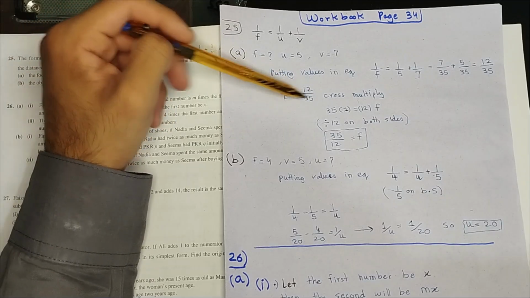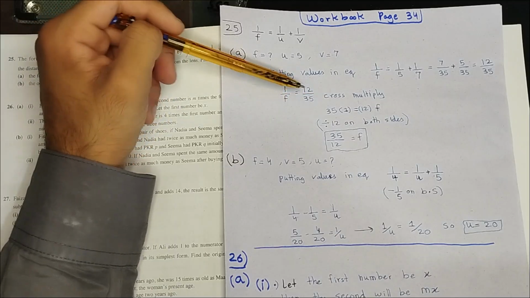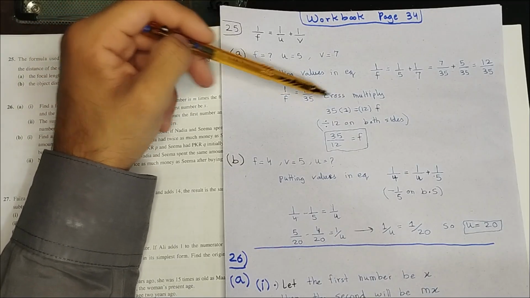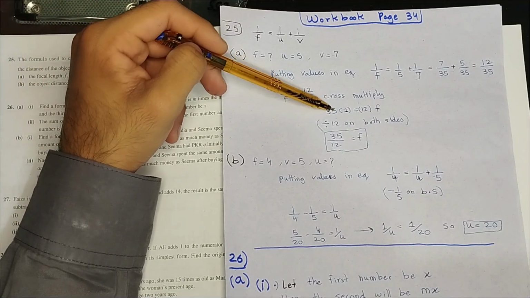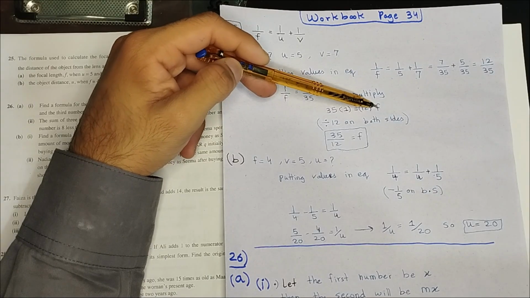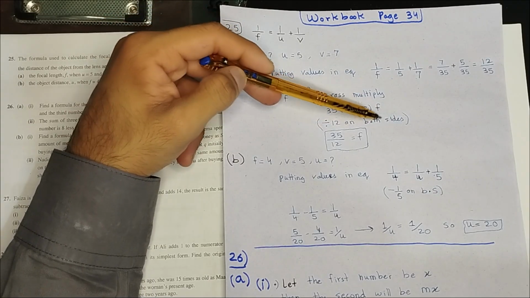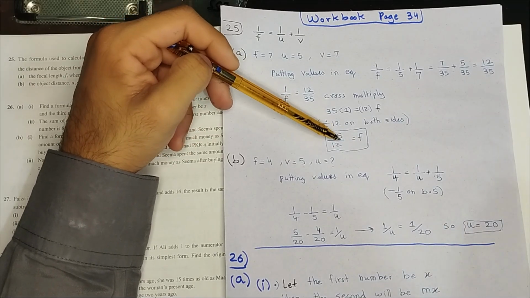What are we going to do? We're going to cross multiply. You have 35 equal to 12 multiplied by f, and then you divide by 12 on both sides to make sure that f is left alone. Then the answer will be 35 divided by 12.